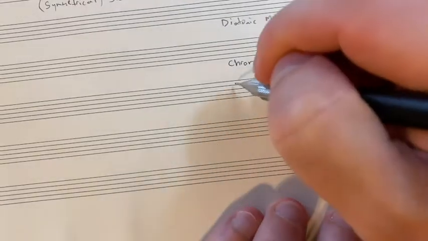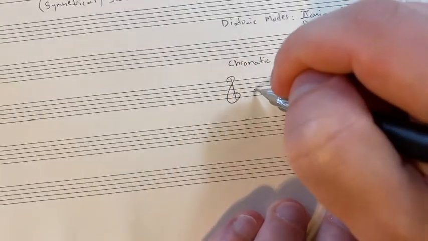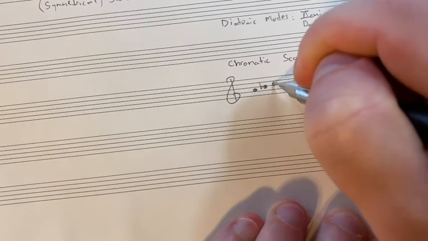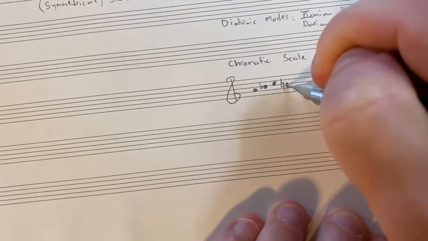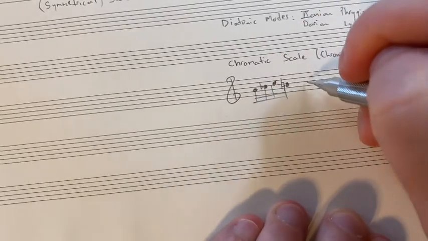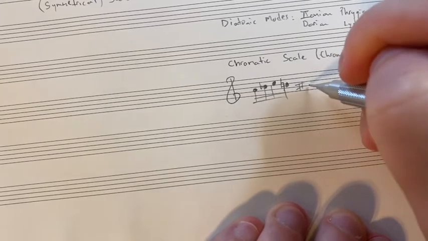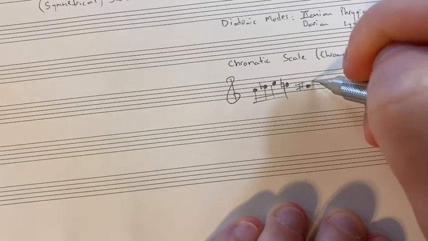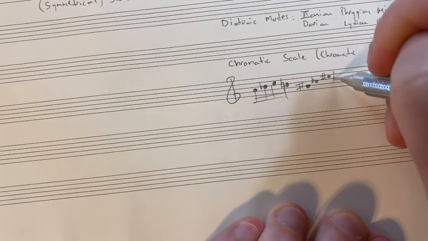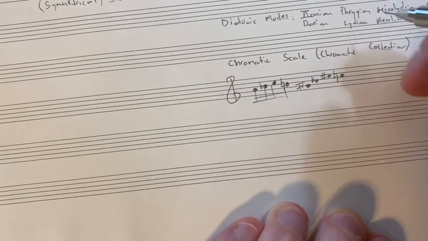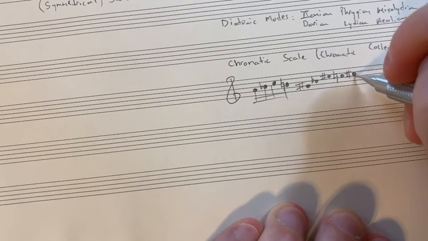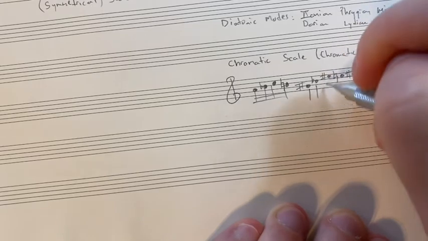You'll get motivic elements like this in Bartók. This is not a real example. This is just me imagining some Bartók. He likes these kind of snaky melodies.